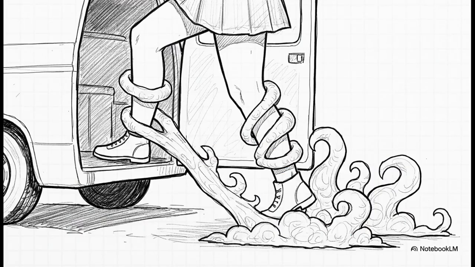And it's not just the objects inside the van anymore. The moment she steps out, the environment itself becomes predatory. The blueprint is super specific here. The fog doesn't just swirl around her legs, it coils around her legs like fingers.